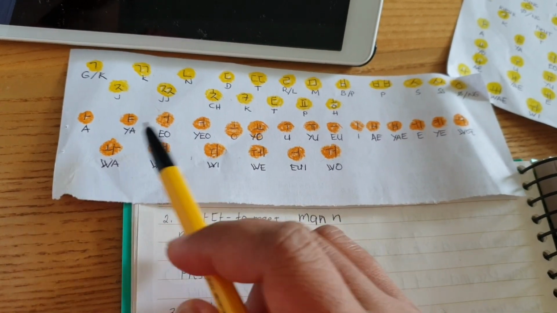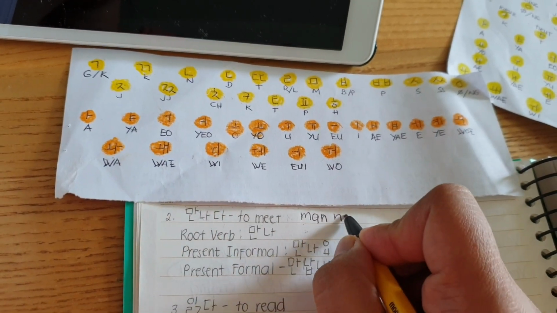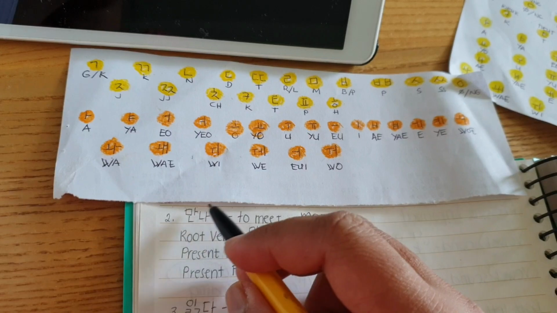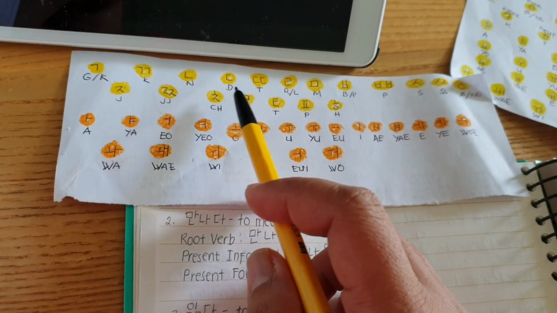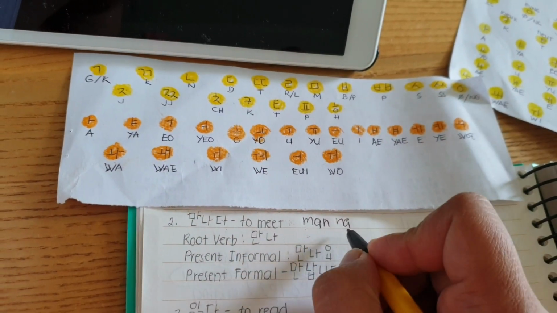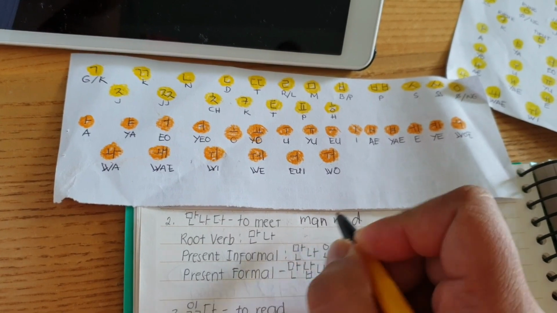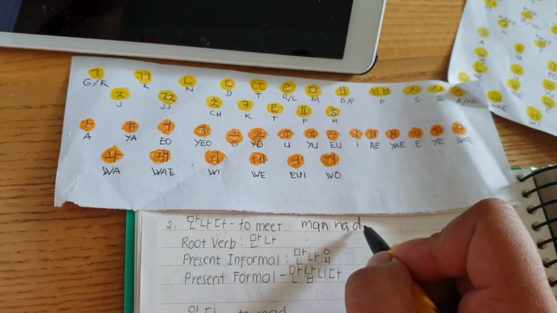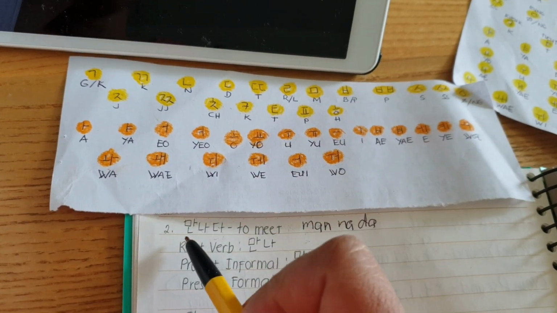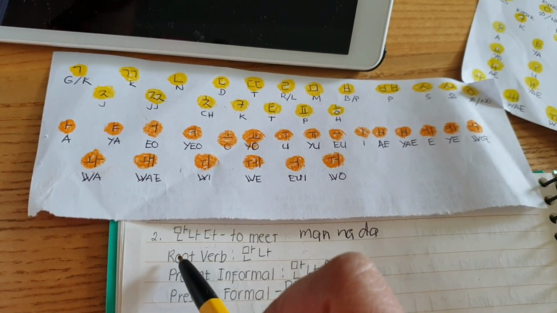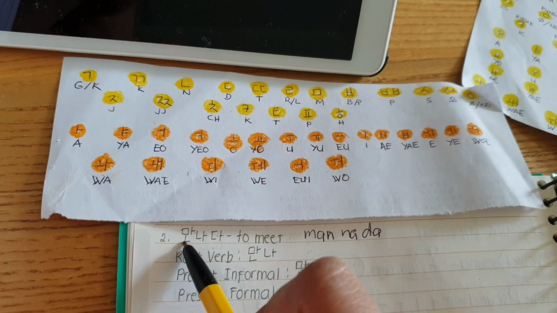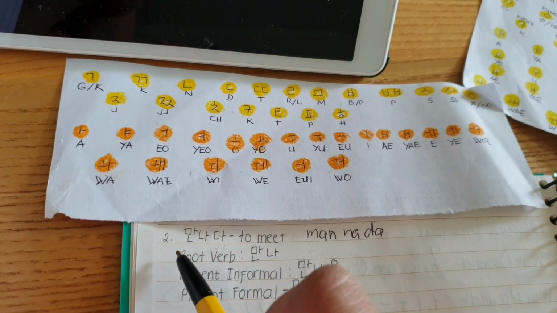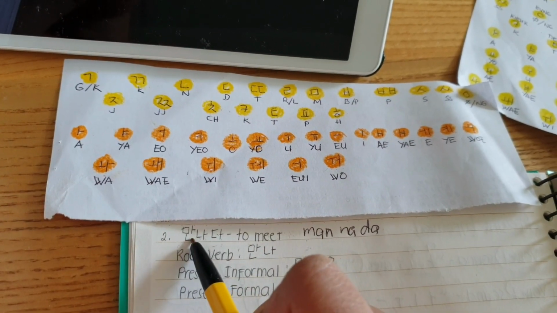Then A. Then tiget, T. Then A vowel. As you observe, Korean words are per syllable, so you can read it per syllable.